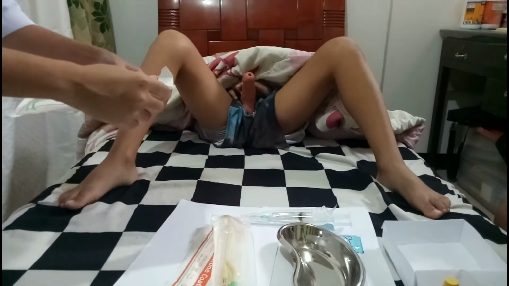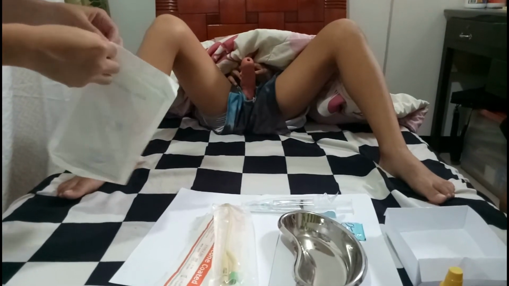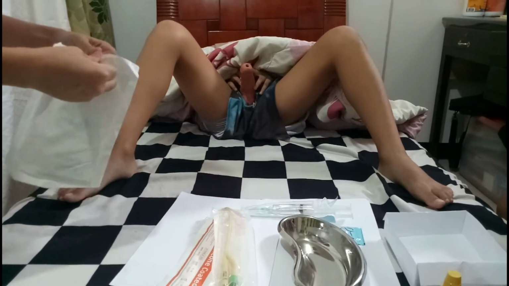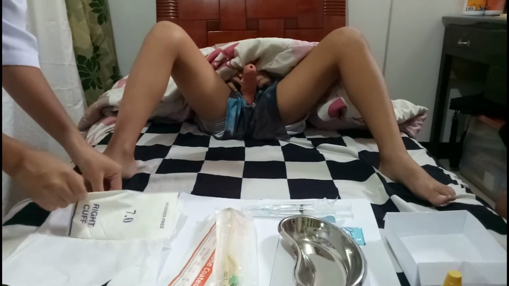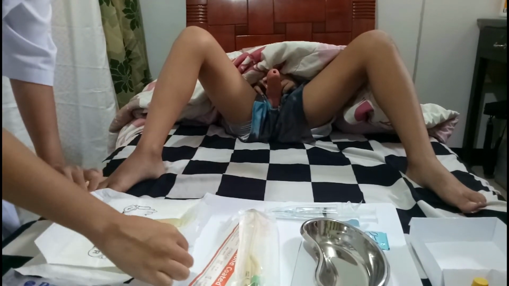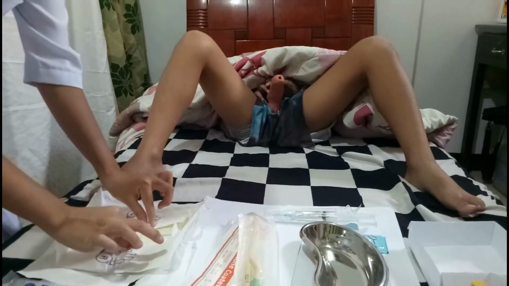So, sir, I'm just going to prepare the equipment. Now, I'm going to open the surgical gloves and wear the sterile gloves. I'm just going to touch the side of each glove to maintain the sterility of the gloves.